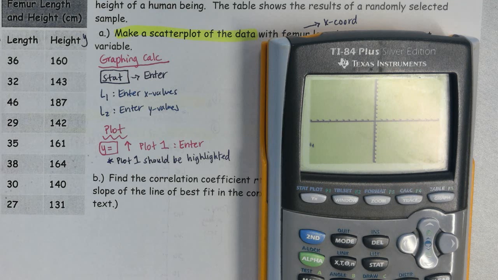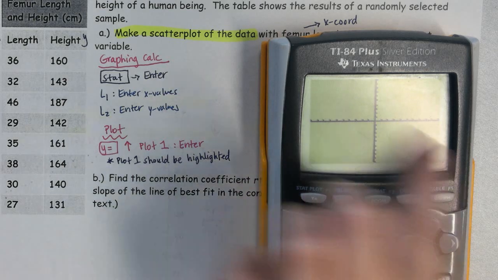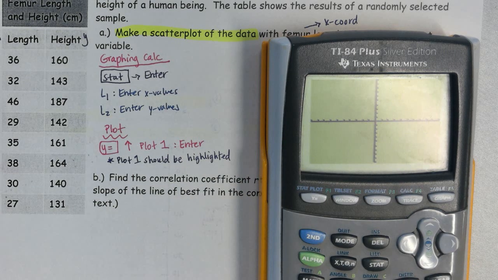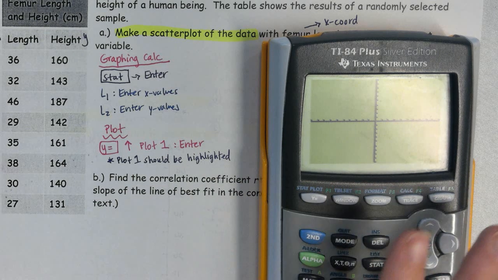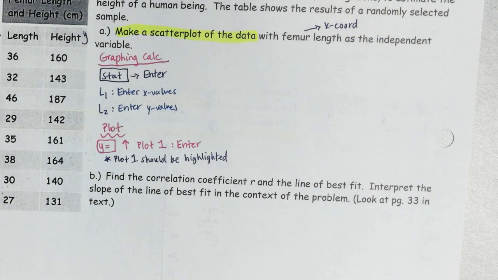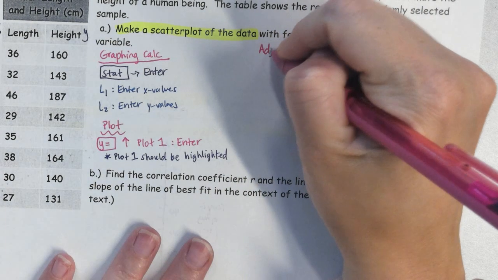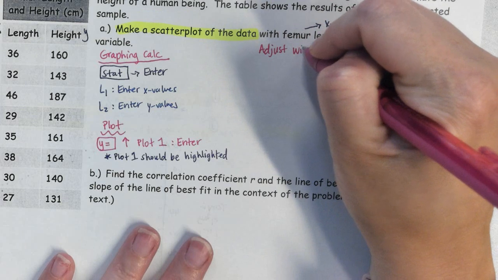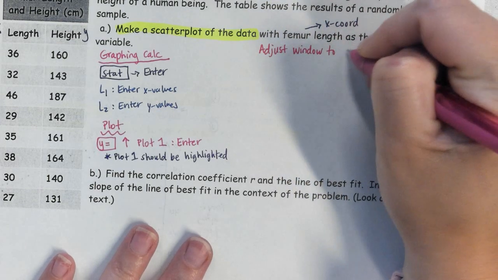Our plots are on. The range is too small? Yeah, where are all of our data points? Oh, far away. Yeah, the x's are in the 30s at the very least, but what does this graph show us? This is just a 10 by 10. So mine only goes to 10 to 10, so we have to make the window adjustments. Okay, so adjust window to fit data.